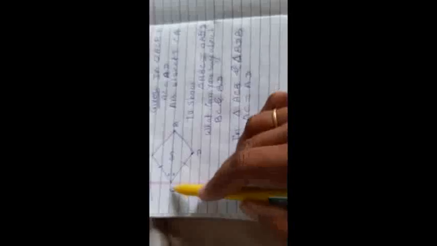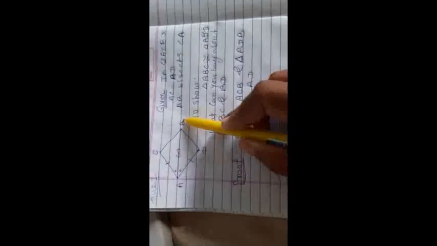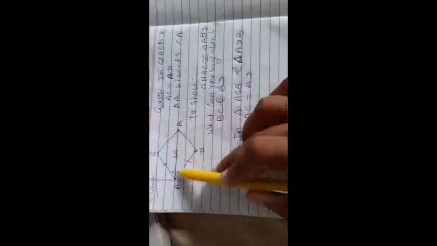Means AB is the side of this triangle and AB is the side of this triangle, which is common, means equal. You can write here AB is equal to AB. Give the reason. It is a common side. For congruency, you have to show only 3 elements, and you have to give the reason for each.